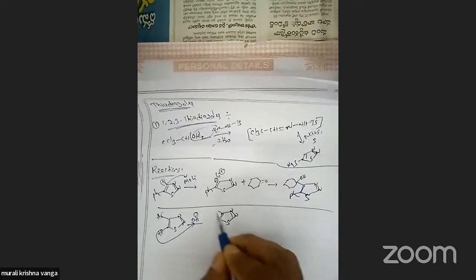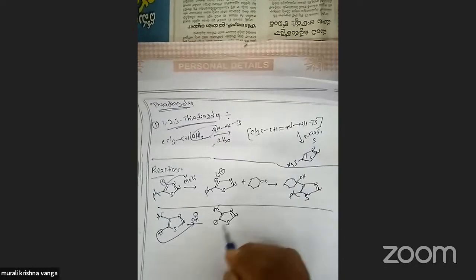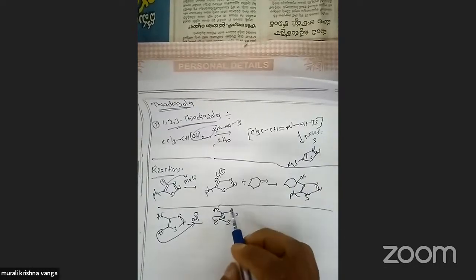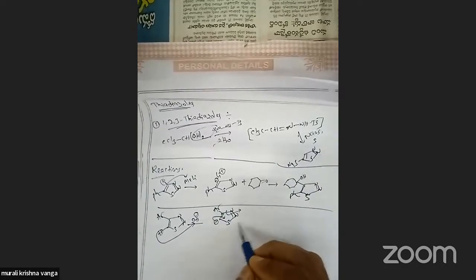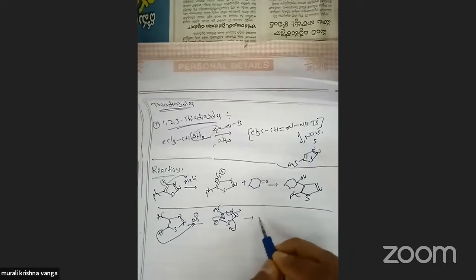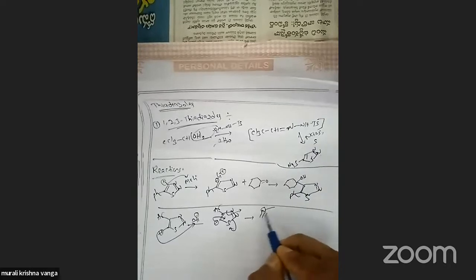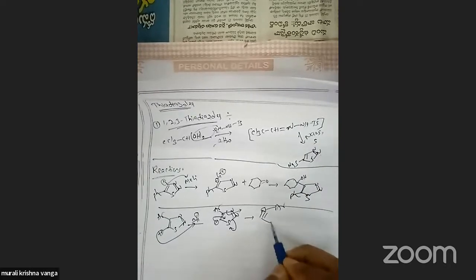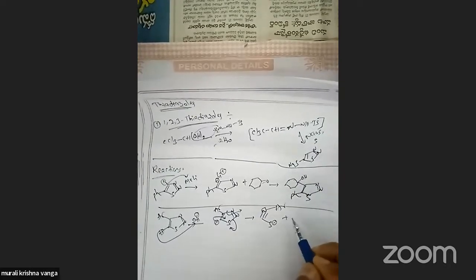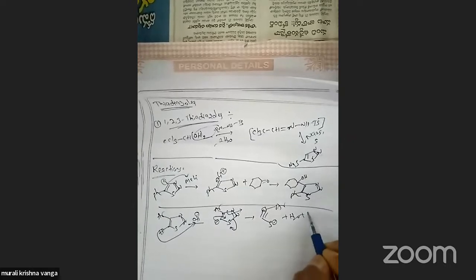It involves like this: double bond N, double bond C, aryl S minus, plus water molecule, plus N2 gas is liberated.